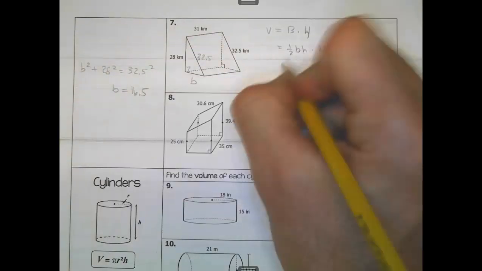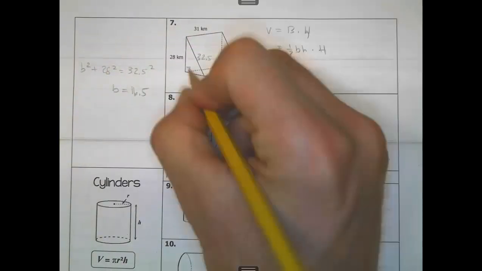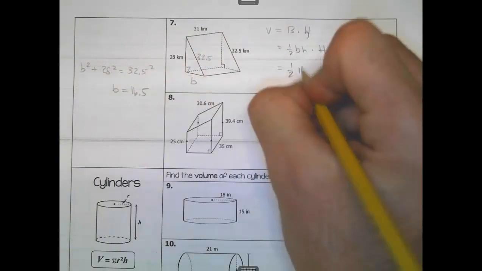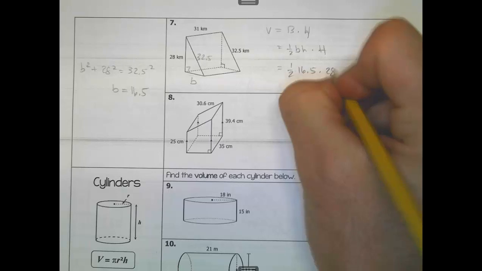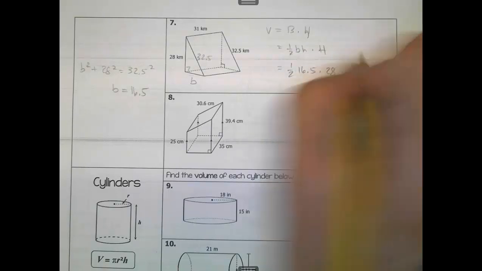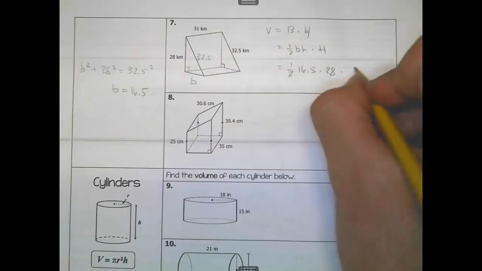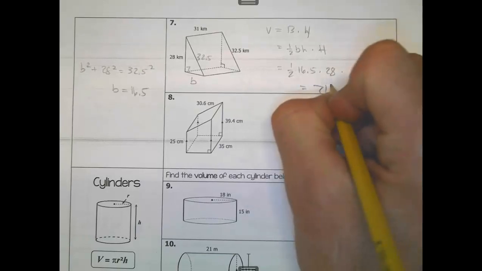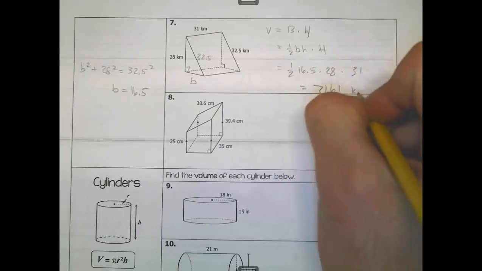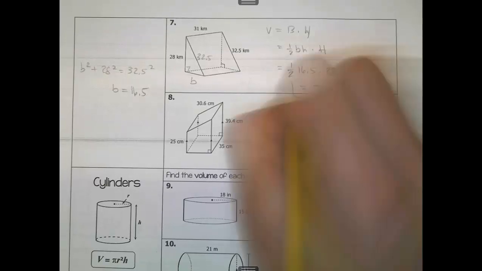Alright, so the base of the triangle is 16.5. And then the height of the triangle itself is 28. And now I do the height of the actual figure, which is 31. Alright, and that should give me 7,161 cubic kilometers.